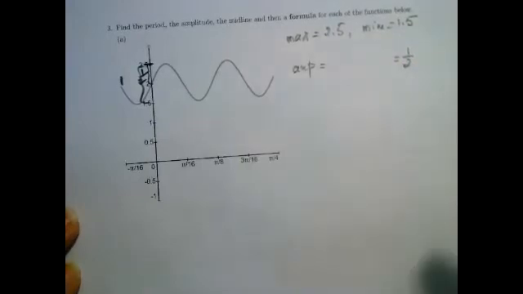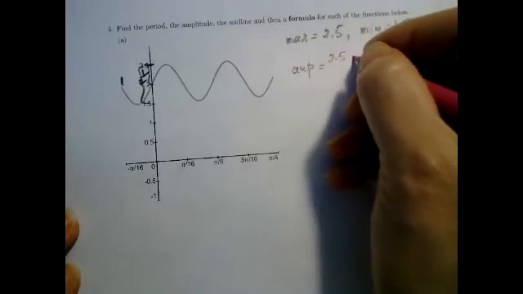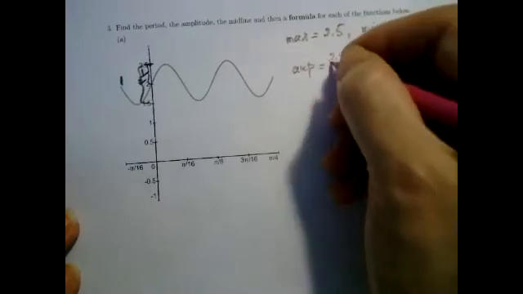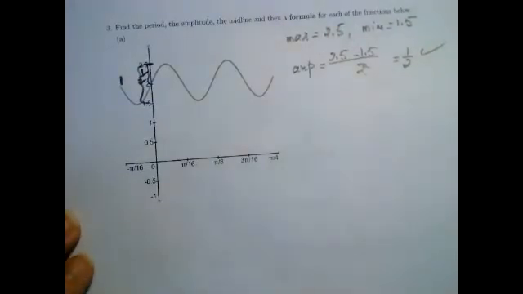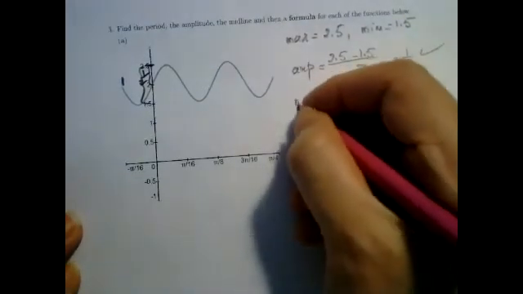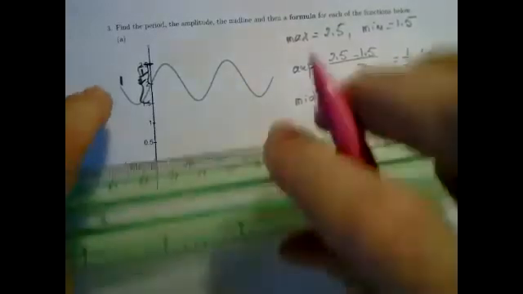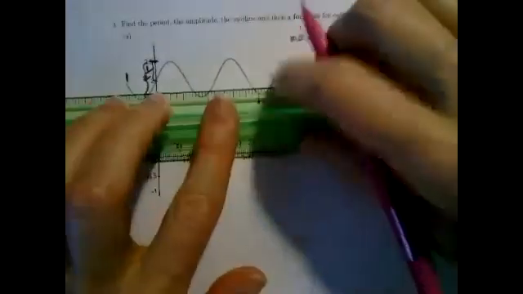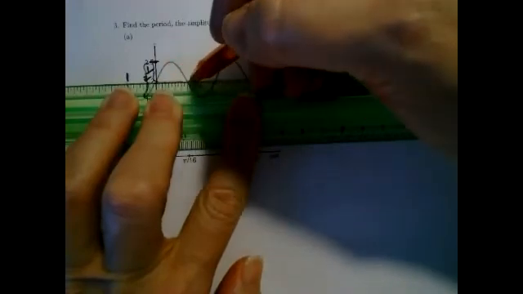And if you ever forget it, you just use the formula: the max minus the min divided by 2. That gives me the amplitude. Now the midline is this line right here. It's the line halfway. I always draw the midline because it guides me. It tells me what's really going on in the picture.